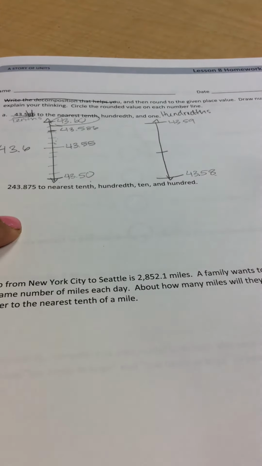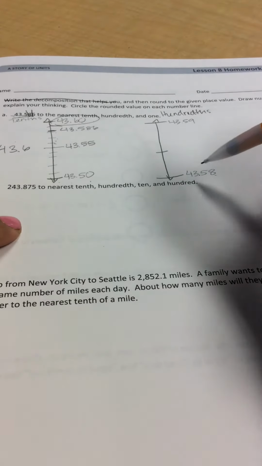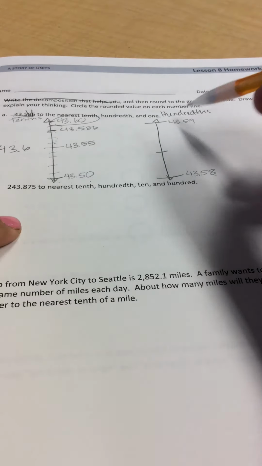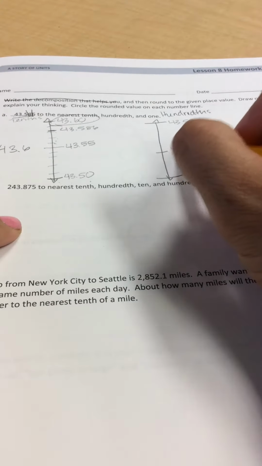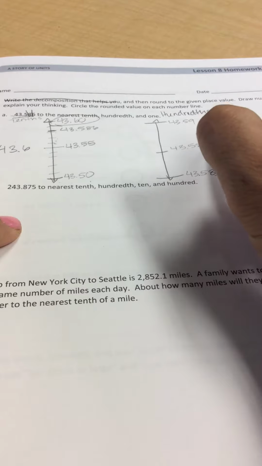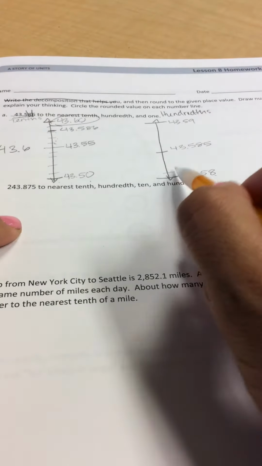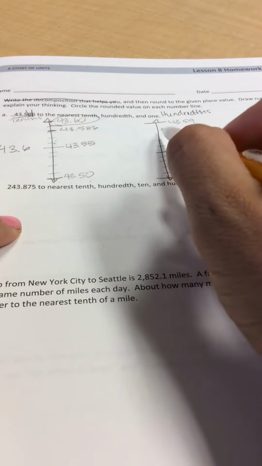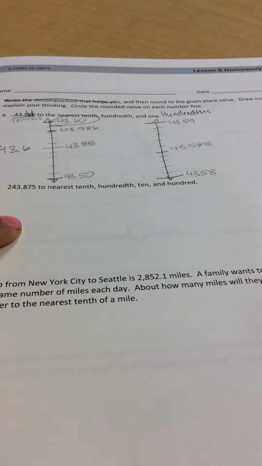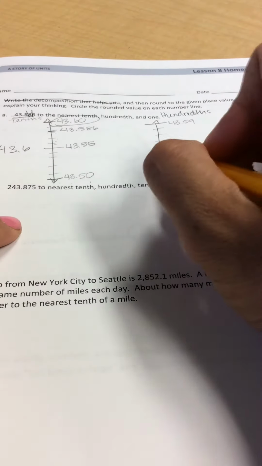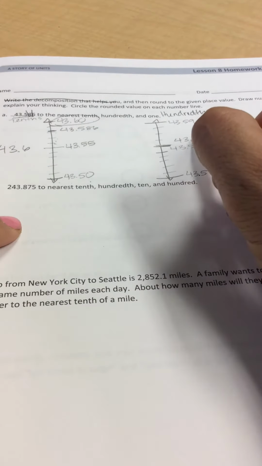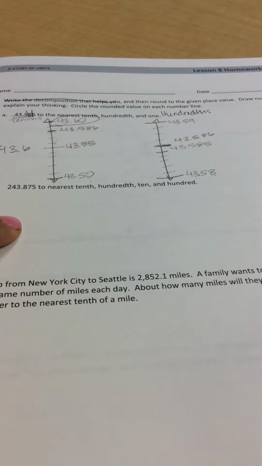We know that a hundredth is made up of thousandths. So halfway between 43 and 58 hundredths and 43 and 59 hundredths is 43 and 585 thousandths, because these are all the thousandths that make up our hundredth. We look at our number, 43 and 586 thousandths would fall right there, making it above our midpoint, so we would round up to 43 and 59 hundredths.